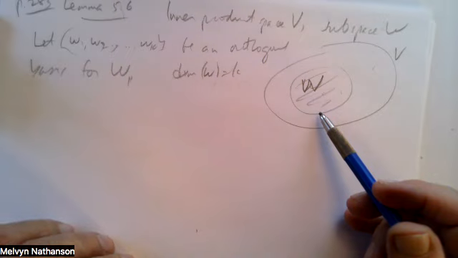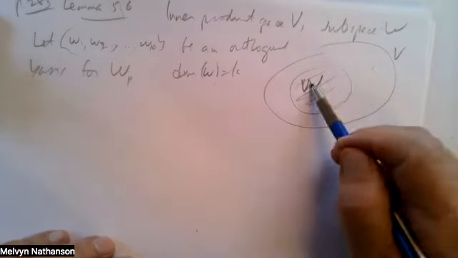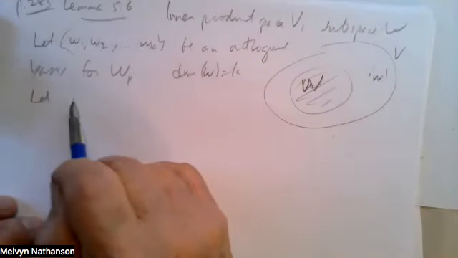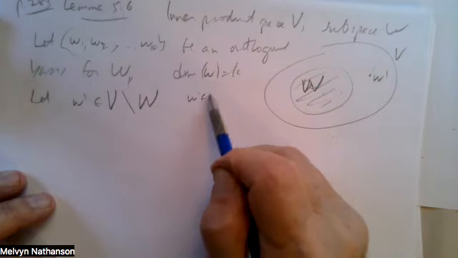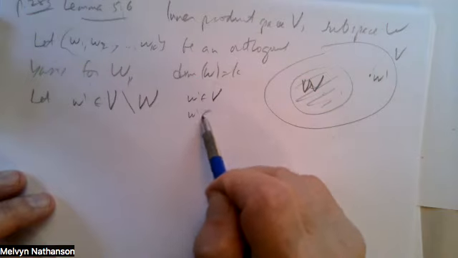Every pair of vectors is perpendicular. And outside of W, I have a vector W prime. So let W prime be some vector in V which is not in W.